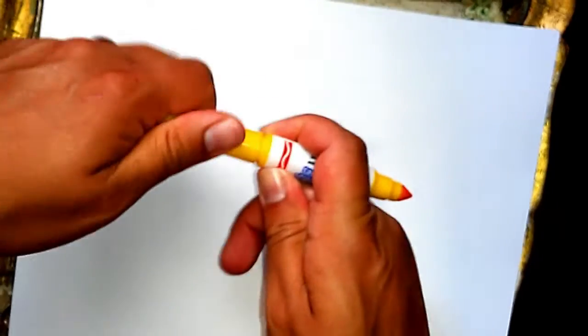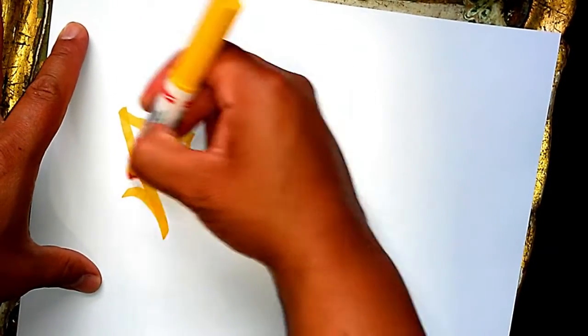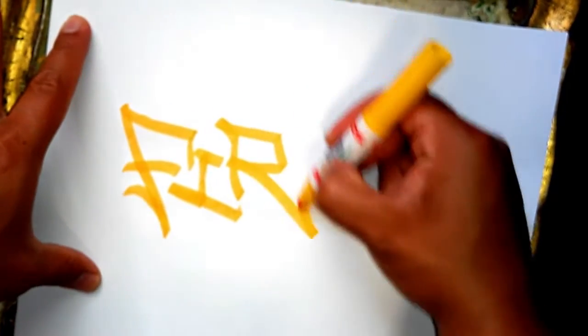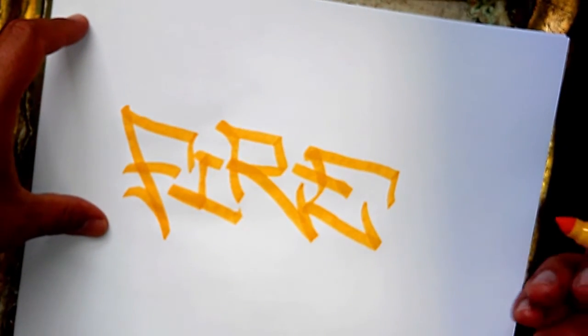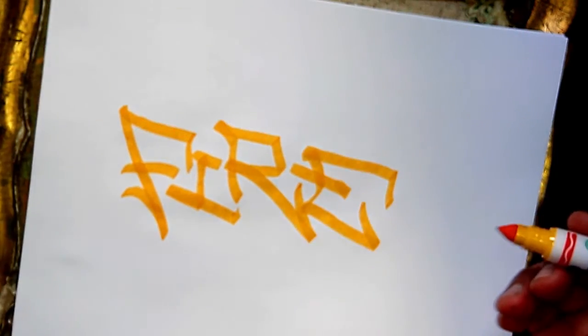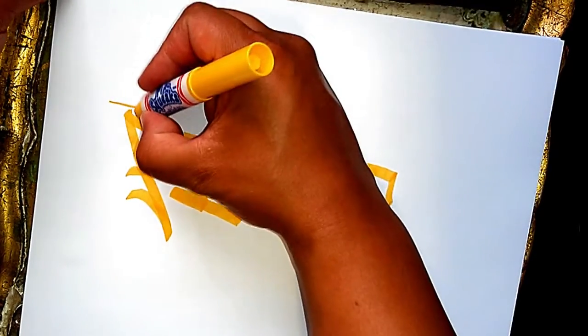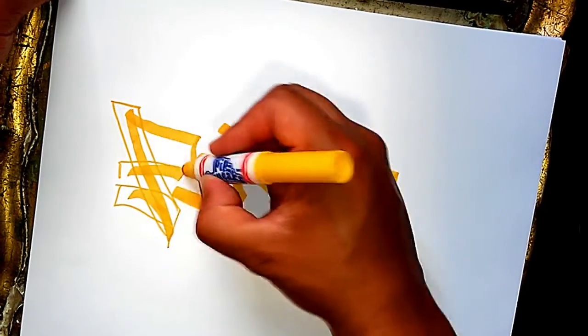So we'll start off with the basic tag. I'm gonna use my lightest marker, so my yellow. And I'm gonna write fire, see how it goes, okay? Overall, I'm using sharp but squared letters, okay? I'm gonna drop my bars in real quickly. I'm using the skinnier side here.